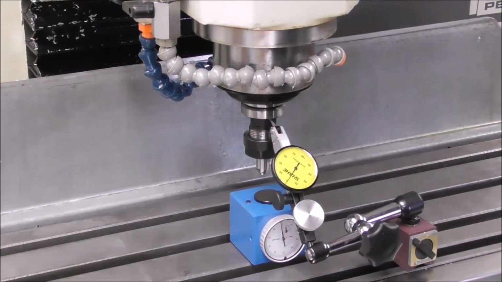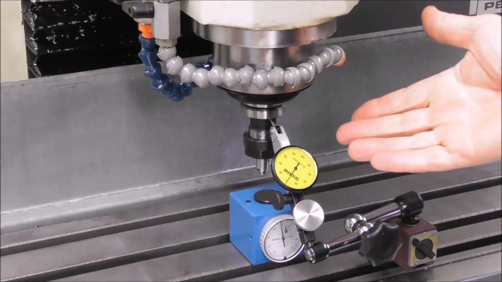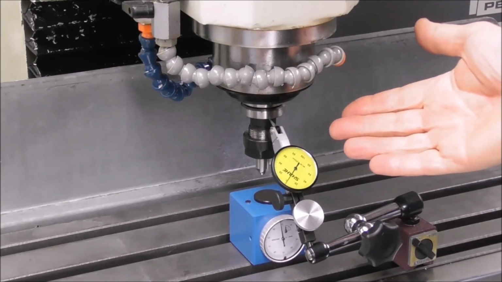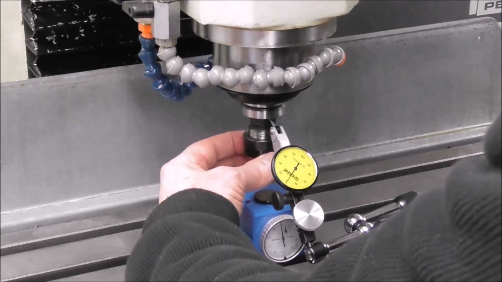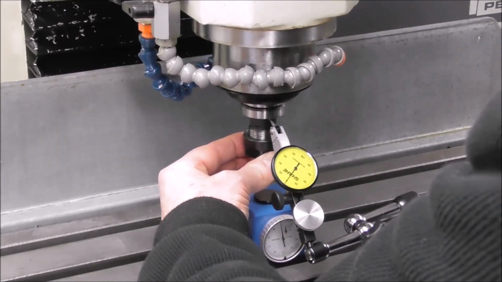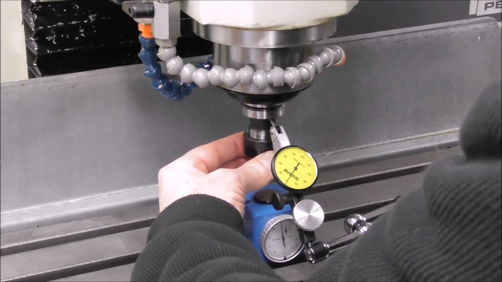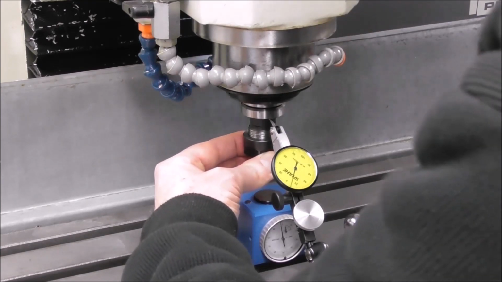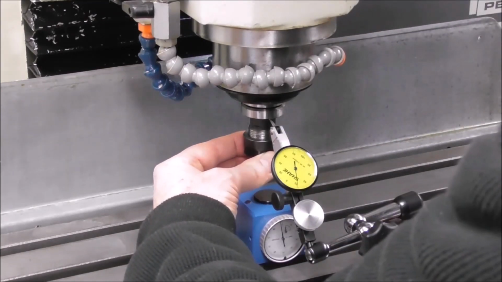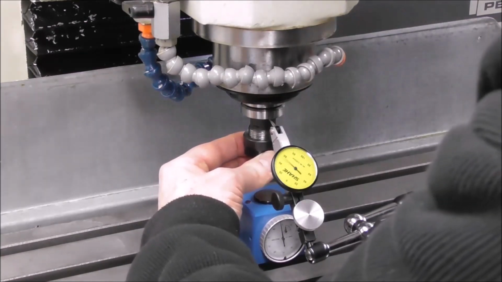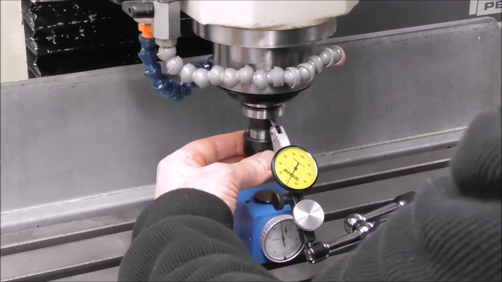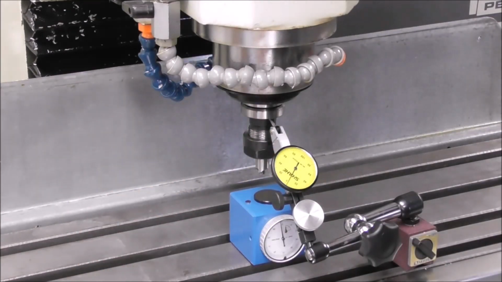Well, let's look at that again with a finer graduation dial indicator. This is 2 microns, or about 1/10 of a thou graduations. So we'll set it on 0 there. It's loose. Tighten up the drawbar, and you can see you're going up about 2/100ths of a millimeter. That's about 20 microns, or a little bit less than a thou in that situation.